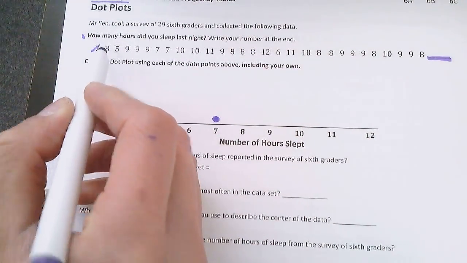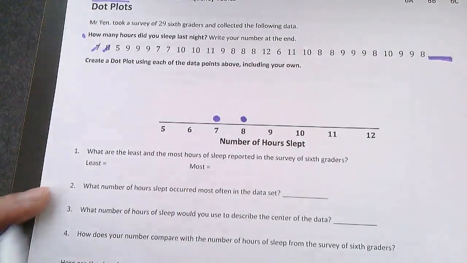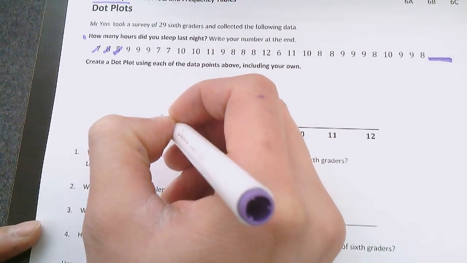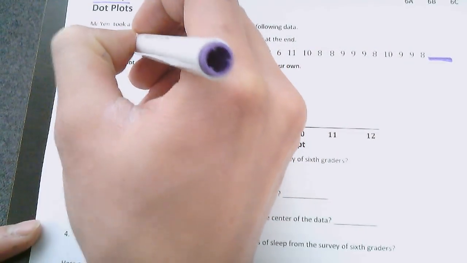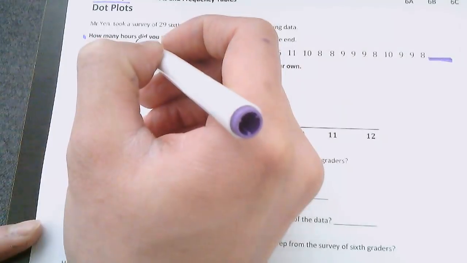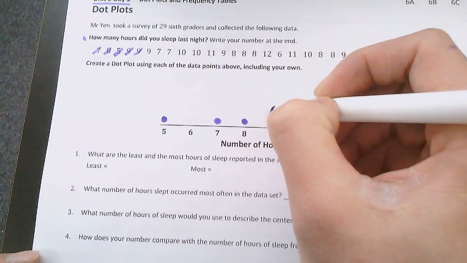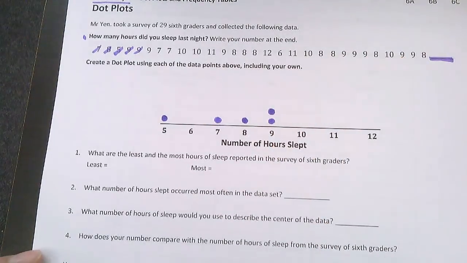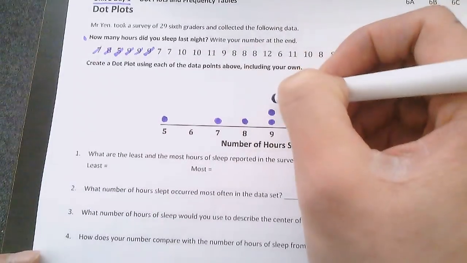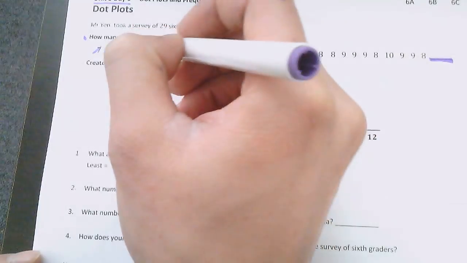Another sixth grader said they slept 8 hours. You can cross that out. Let's put the 8 in here. One sixth grader said they slept 5, so we'll put a 5 in here. One said they slept 9 hours, put a 9. Another one said they slept 9 hours, so you cross that out, and then we're going to put a second 9 right above this 9. Another sixth grader said 9 hours, so we put a third one above this 9. And you just keep going through the numbers.